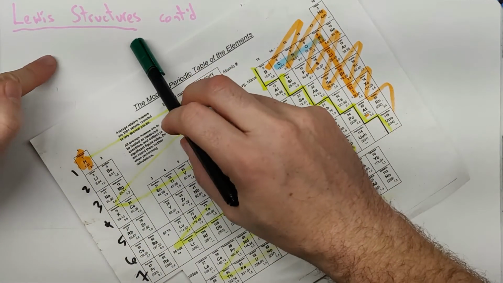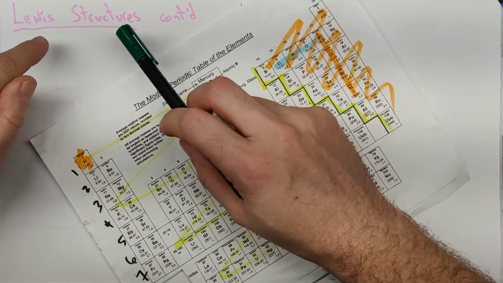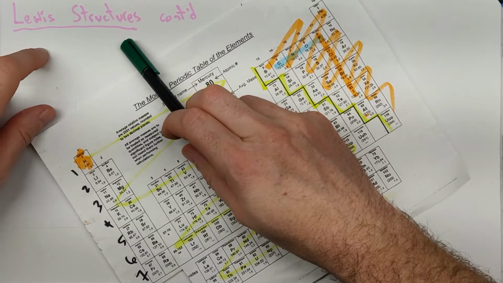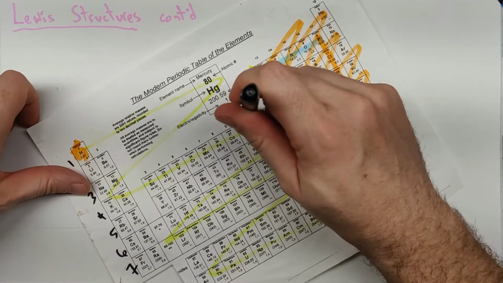Now, we need to simplify things, so we're going to jump backwards a little bit and ask, what were the skills we needed in order to be able to draw these structures? And the first skill we needed was to be able to look at the periodic table.